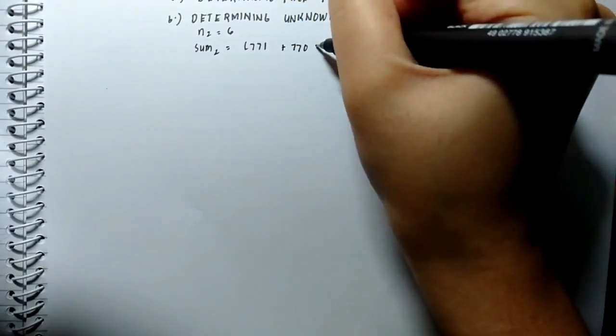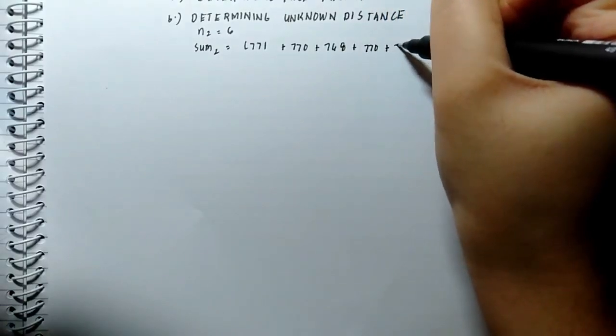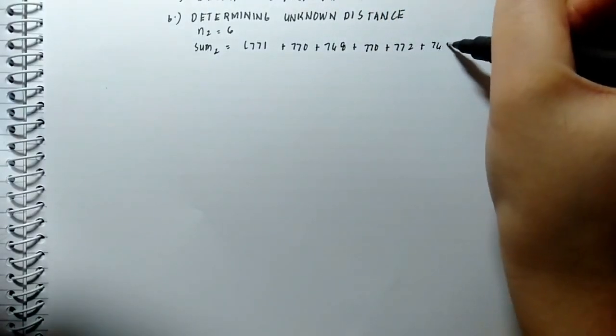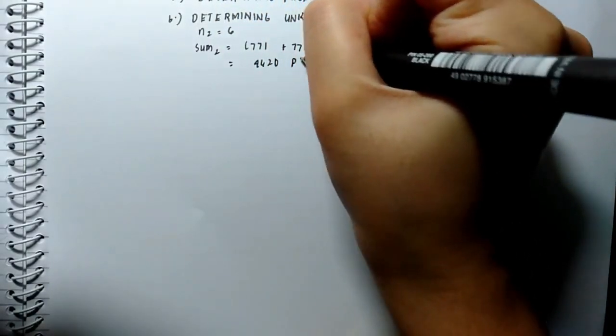For letter B, we will determine the unknown distance. What we need is the number of trials taken. So, that would be N2 equals 6. Then, we need to find the sum of the given numbers on letter B. So, that is 771 plus 770 plus 768 plus 770 plus 772 plus 769. That would be 4,620 paces.